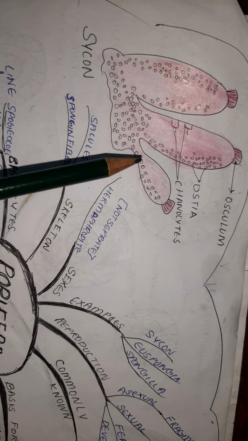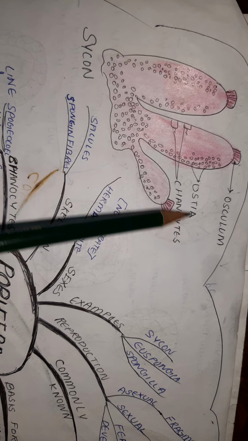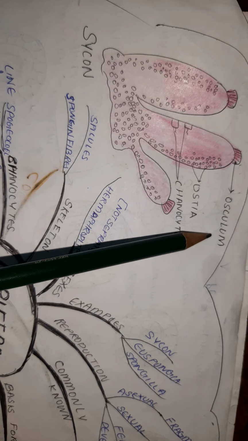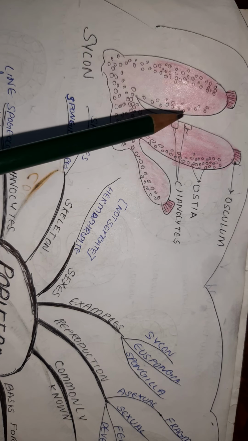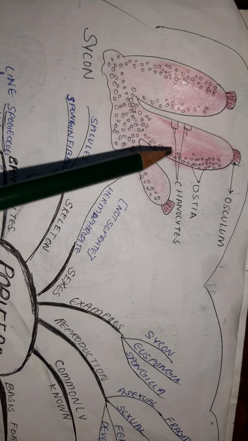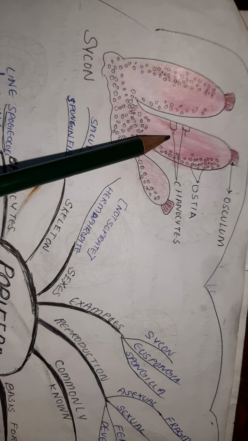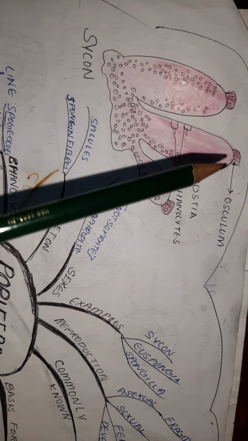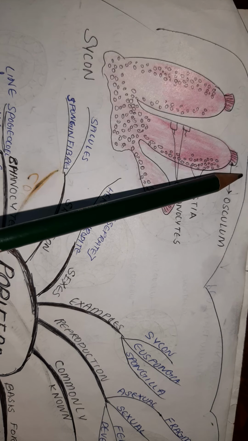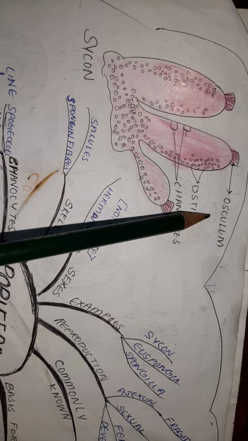The water which is rich in oxygen enters through the ostia. The cells which are responsible for respiration utilize it inside, and the rest of the water, which is rich in carbon dioxide, is brought outside through the osculum.